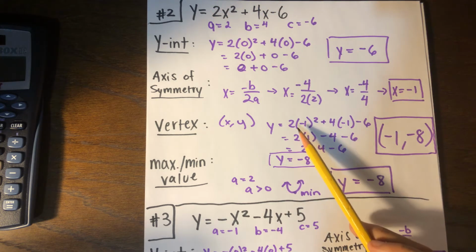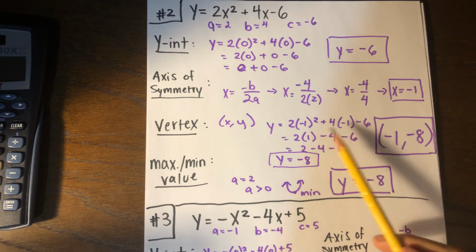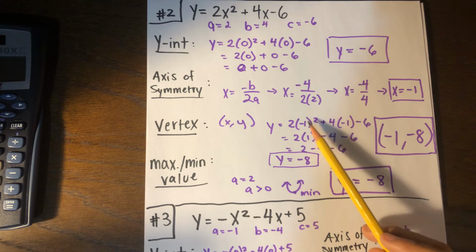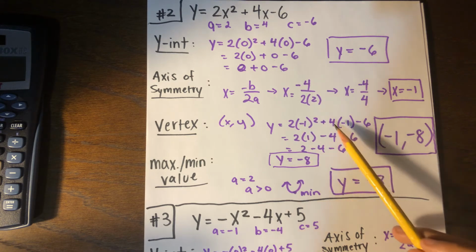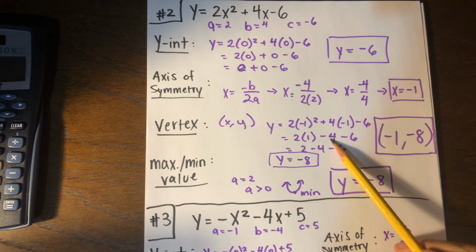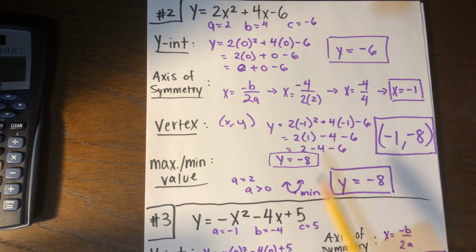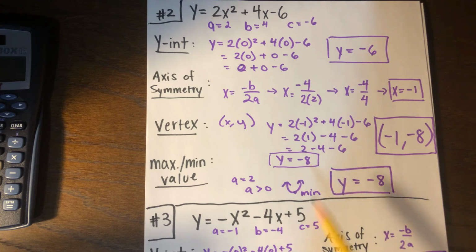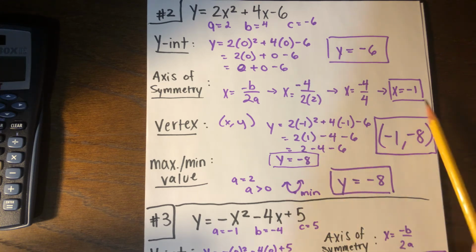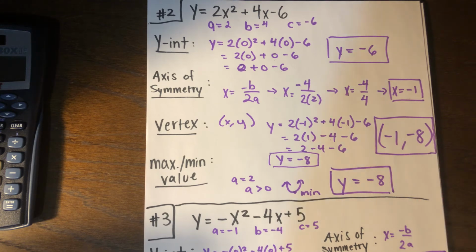Okay, so I get 2 times negative 1 squared plus 4 times negative 1 minus 6. Negative 1 squared, negative 1 times negative 1 is 1. 2 times 1 is 2. 4 times negative 1 is negative 4. And we bring down the negative 6. So then we're left with 2 minus 4 minus 6. 2 minus 4 is negative 2. Negative 2 minus 6 is negative 8. So our y-coordinate is negative 8. So I take my x, my y, and I make my vertex: negative 1, comma, negative 8.